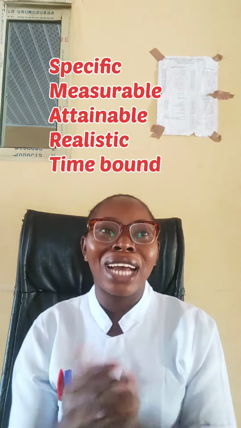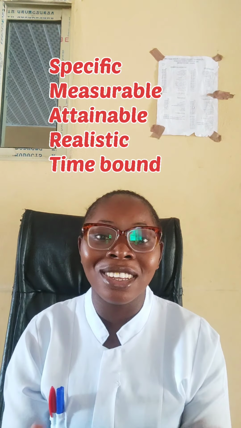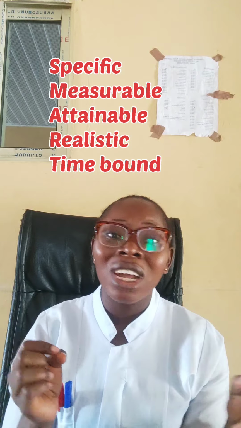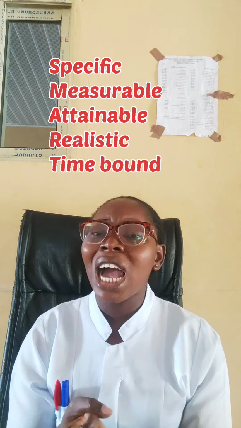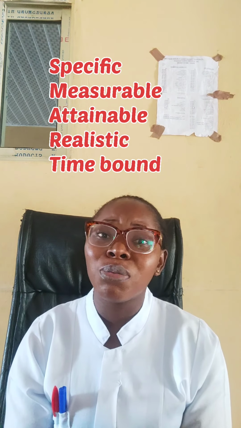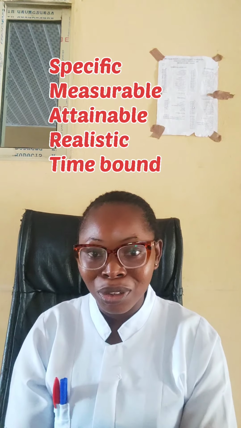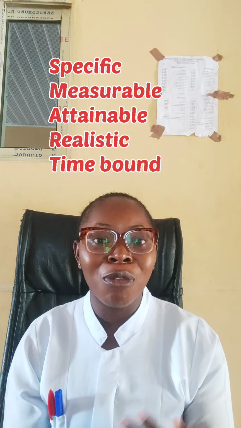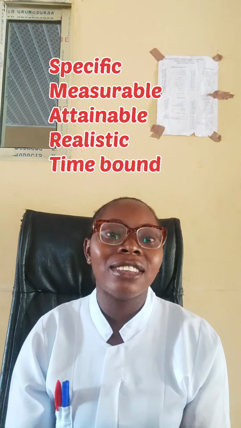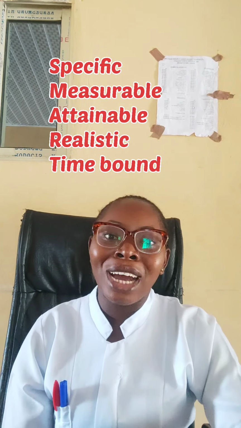When you want to plan this nursing care plan, when you want to plan anything in life, you have to use the SMART method. You have to be specific. Your plan has to be measurable. Your plan has to be attainable. Your plan has to be realistic and time-bound. For example, if someone has weight loss, that is imbalanced nutrition, less than body requirements, you cannot tell me that the patient will gain 1 kg within 30 minutes. It's not realistic.